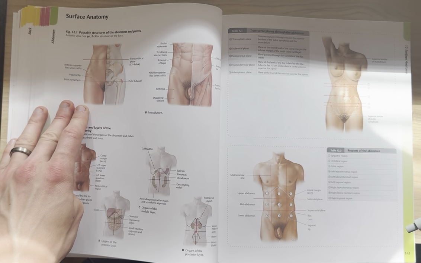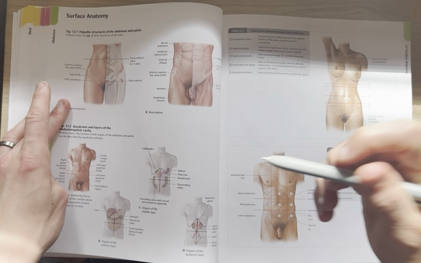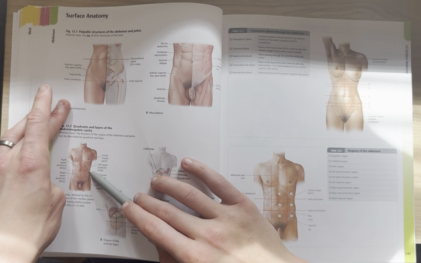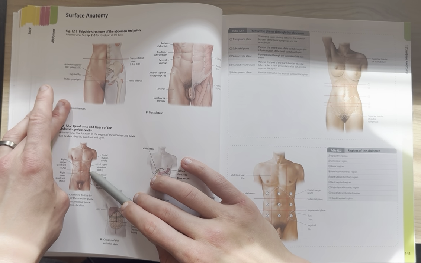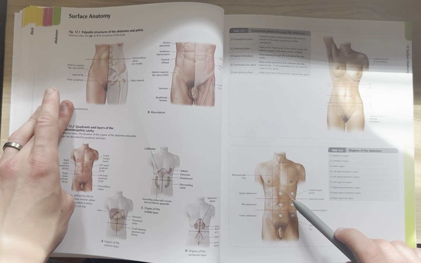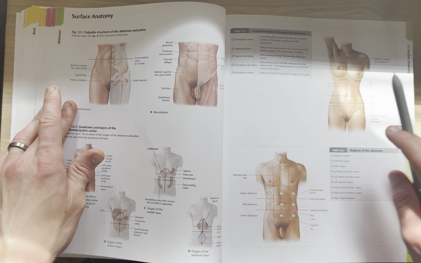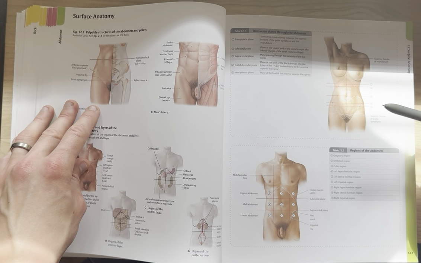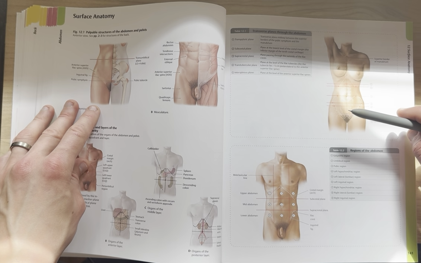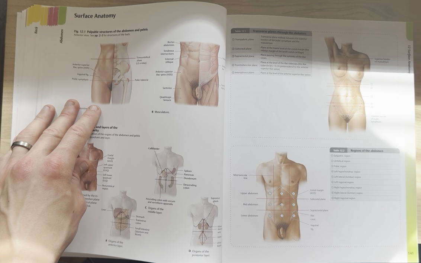Anybody who's practicing day in and day out can correct me, but my impression has always been that the quadrants are for quick diagnostic reference, and then the regions of the abdomen are for study and classification and things like that. If I'm wrong, please tell me. Please leave a comment. I want everybody to leave these videos relaxed and informed, not stressed because they've been misinformed.